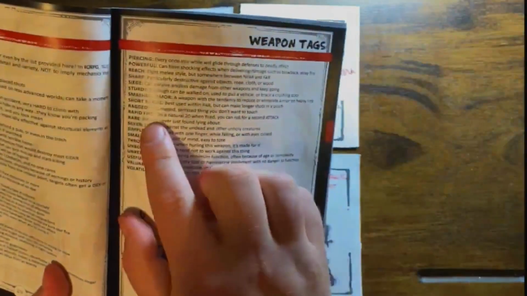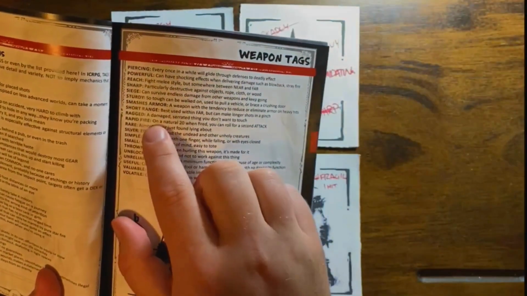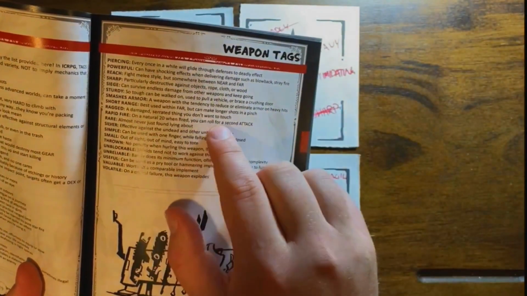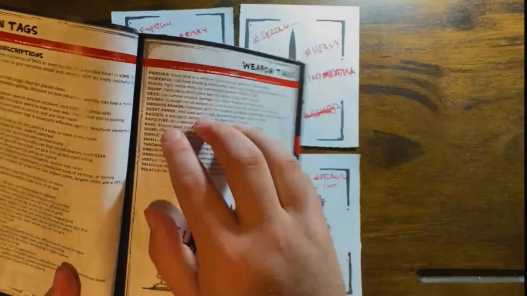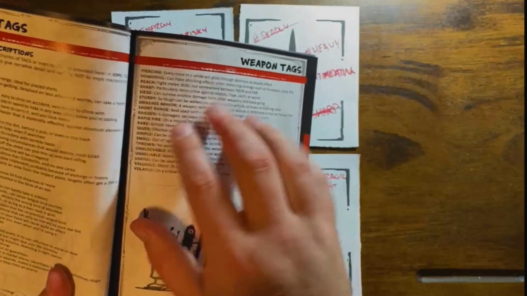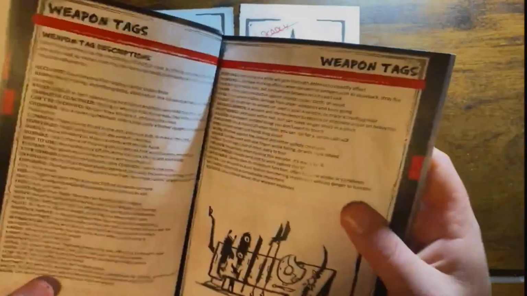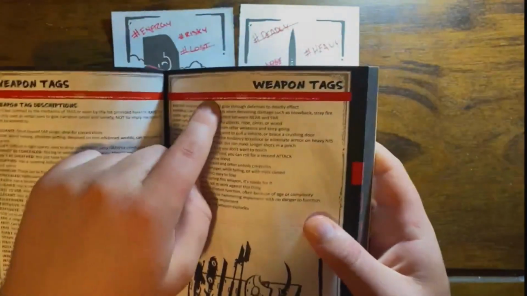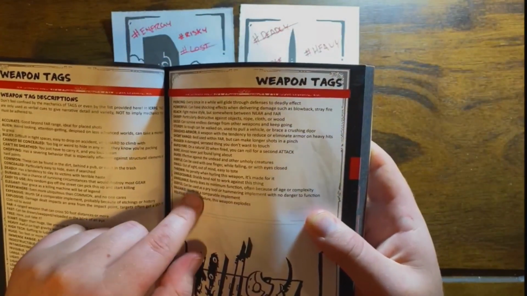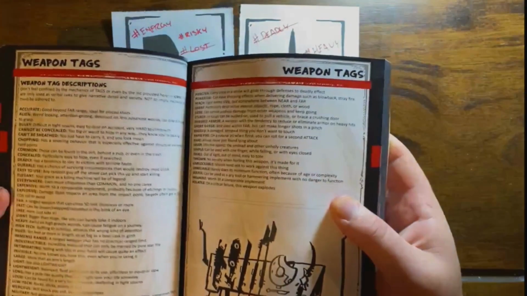So like, for example, ranged fire, rapid fire. On a natural 20, when fired, you can roll for a second attack. That's a blatant direct mechanic. That's great, totally works.